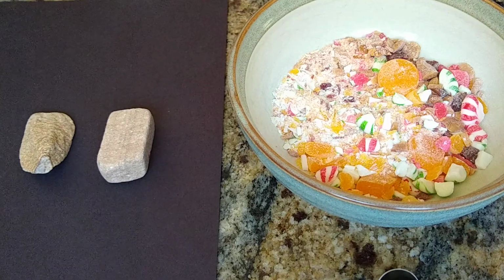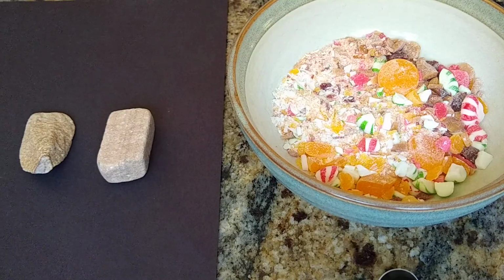Hi, 7th graders. Today we are going to be looking at a video about how sedimentary rock is formed, and we're going to use a model for this.